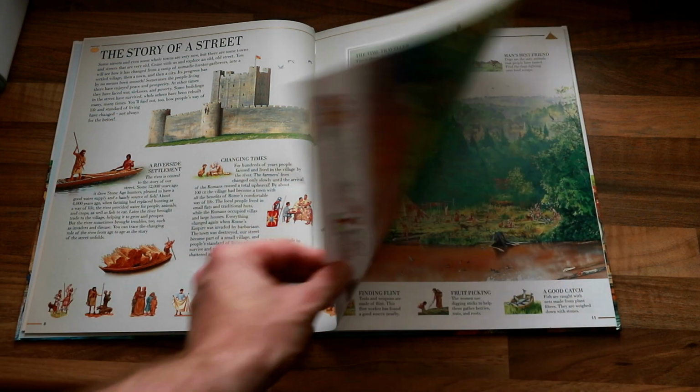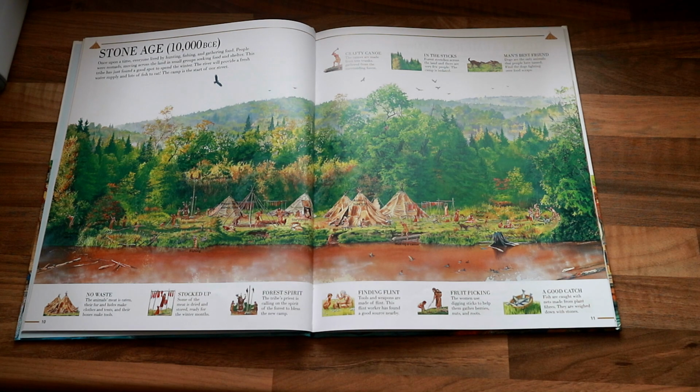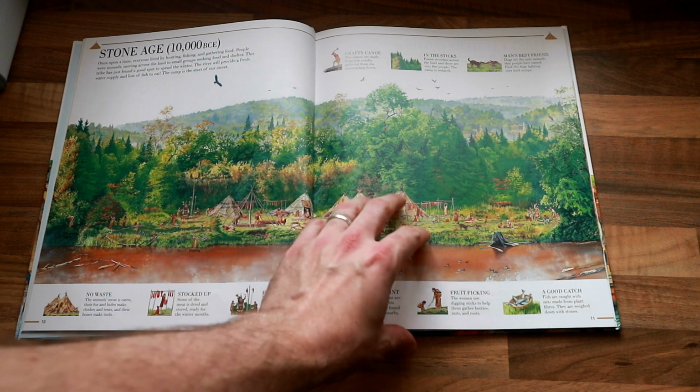What you can do is ask the children to fixate on a certain piece of the picture, a certain part of it, a certain element, and as you turn the pages get them to see and describe the changes, and the things that have stayed the same as well.